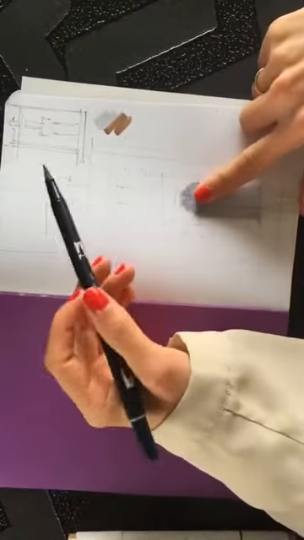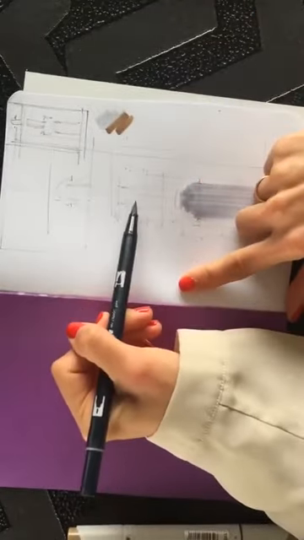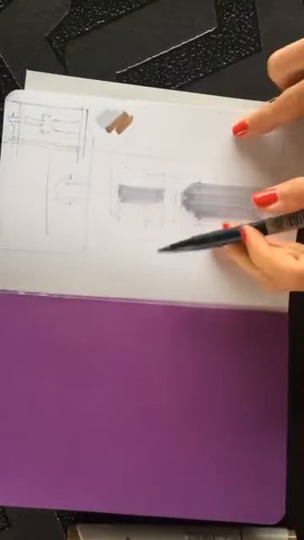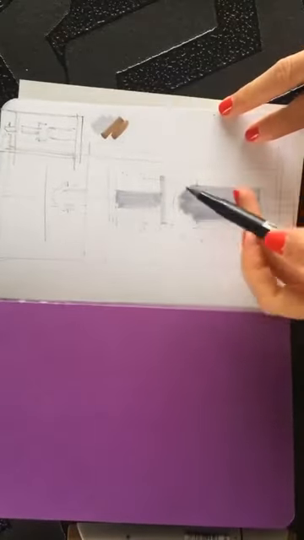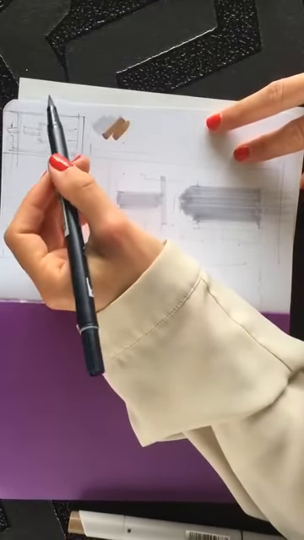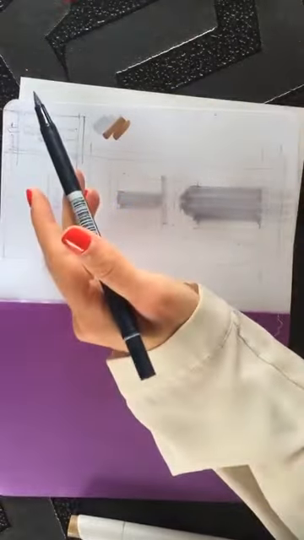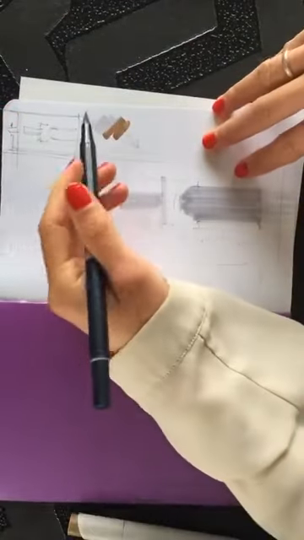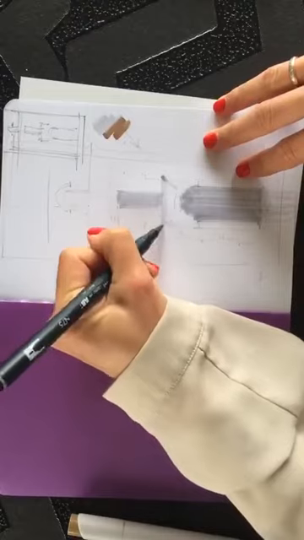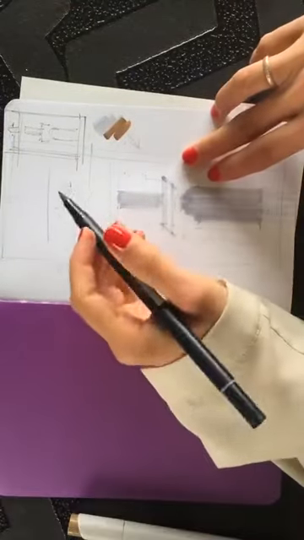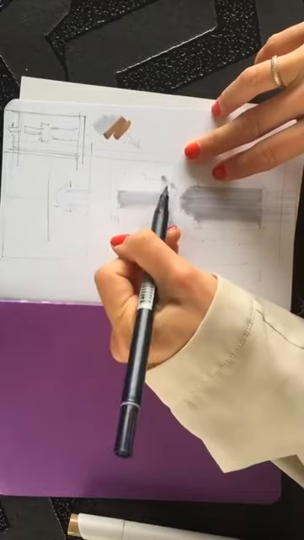Next thing, I will color my window. I will put the shadows under the balcony. So let's imagine that our sun is located here to the right, and we have very nice shadows to the left, like 45-degree classical shadows.